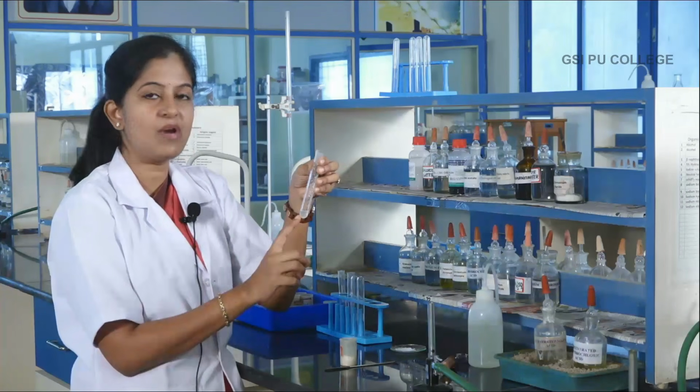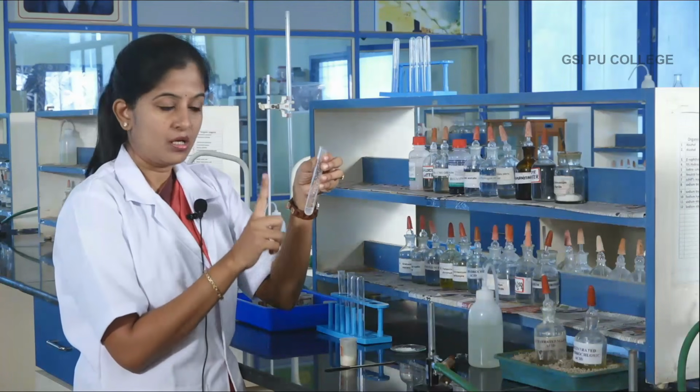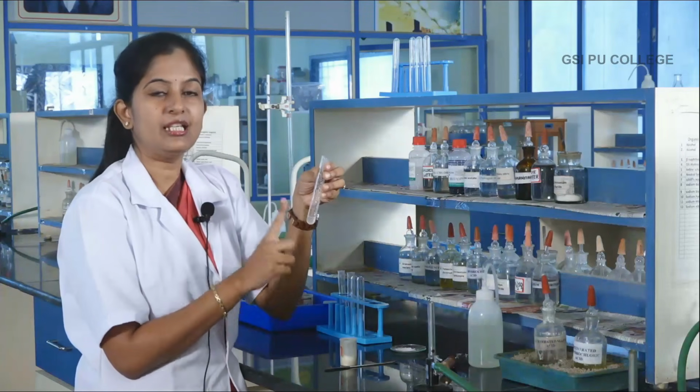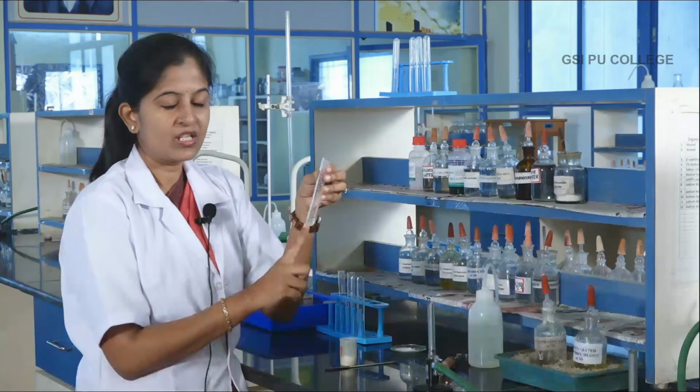But in the second group acid radicals there is nitrate also. Nitrate doesn't give a characteristic reaction at room temperature. So what should we do? You have to take concentrated sulfuric acid and the salt and heat it in the presence of copper turning. Here, instead of copper turning I am taking a paper ball since it reacts very easily compared to copper.